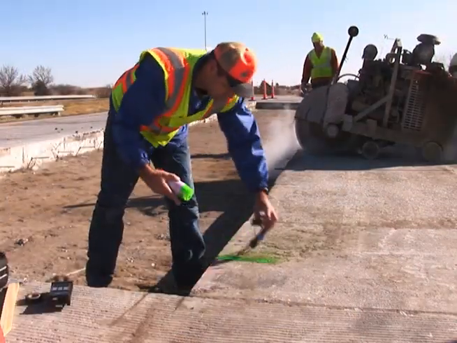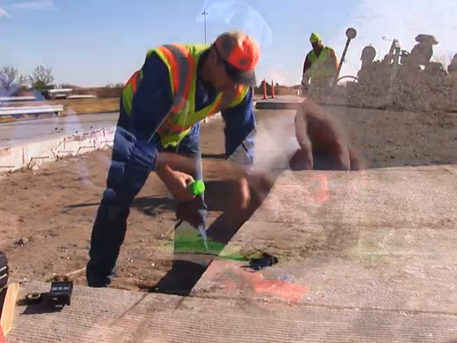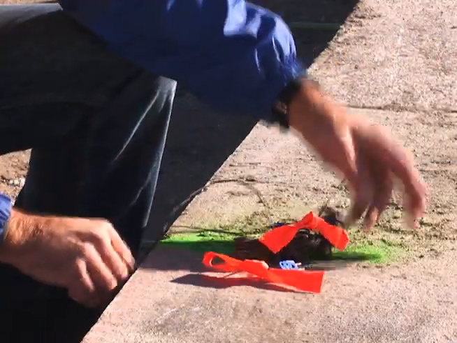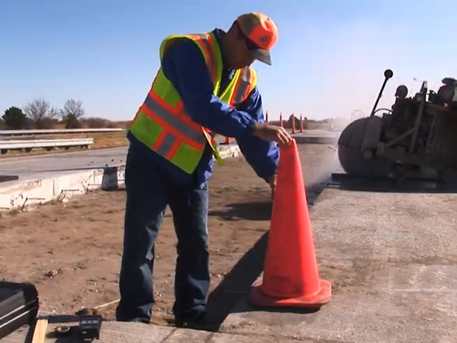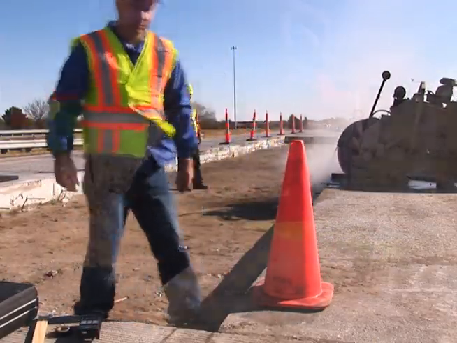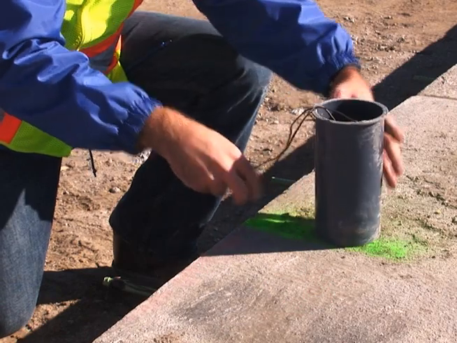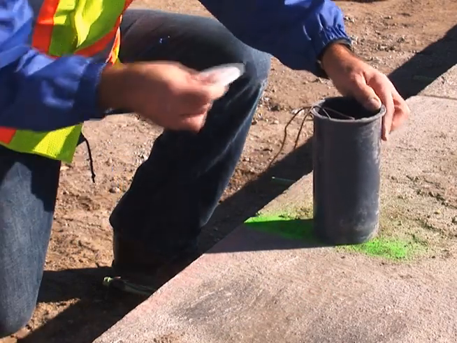You can mark your locations with paint. You can attach ribbons to the wires. You may use a cone to protect your wires. Or you may also place your wires in a cylinder mold.